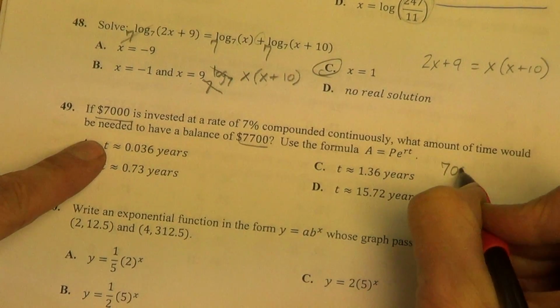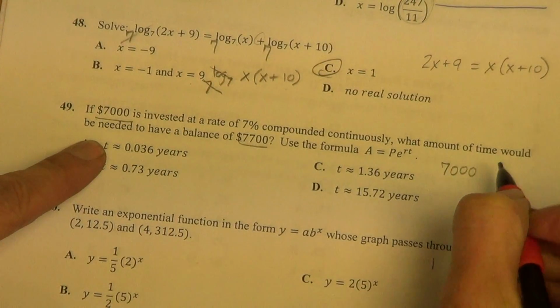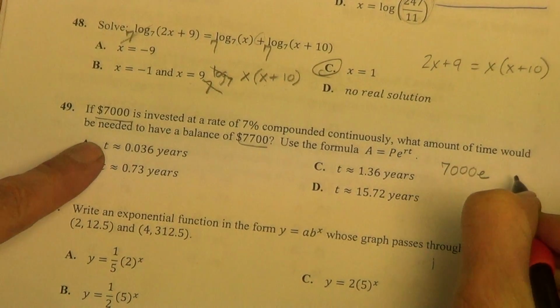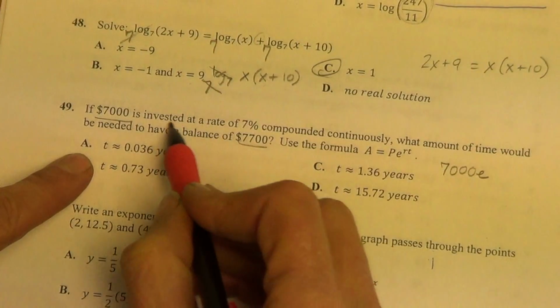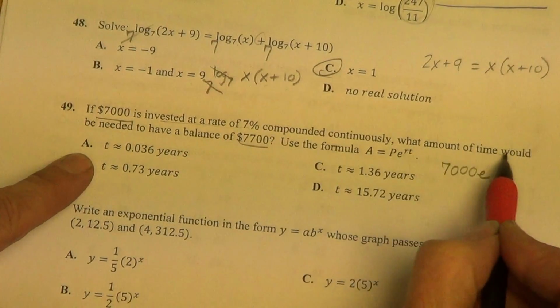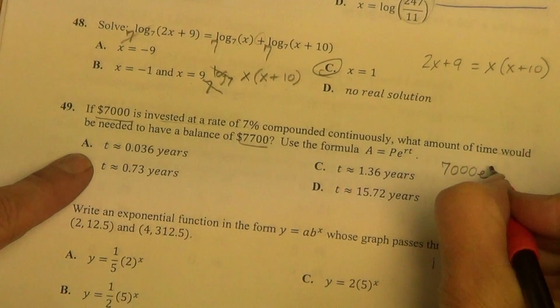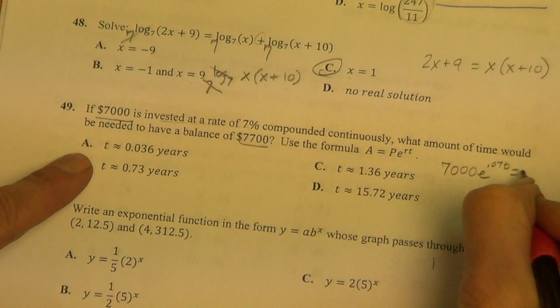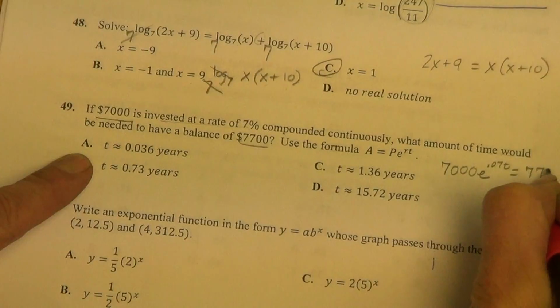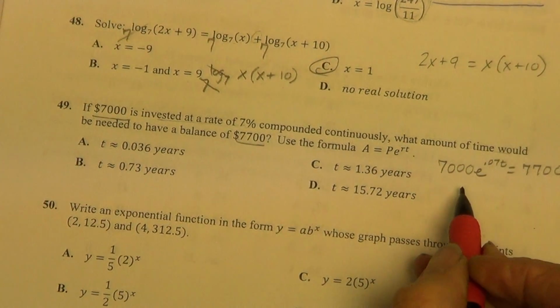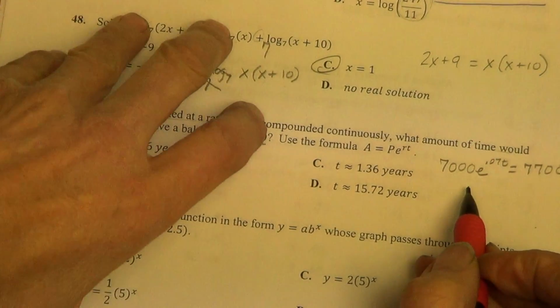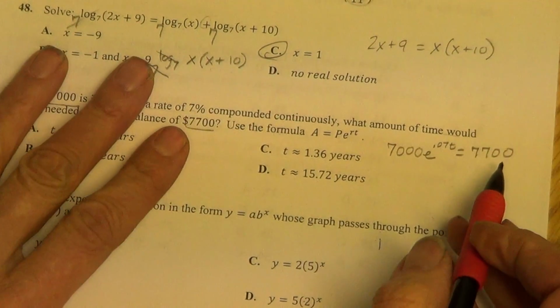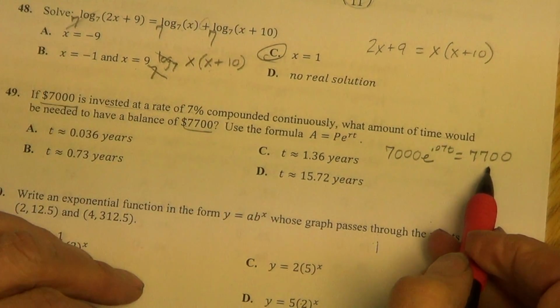That goes in for P. We have E raised to 7% times the amount of time. We're solving for T, so it's 0.07 T equals 7,700. You're trying to figure out how long you need to keep this money invested to earn it up to 7,700.